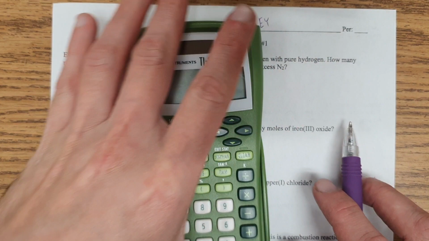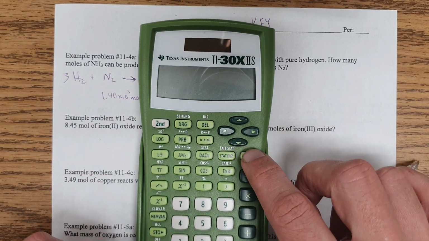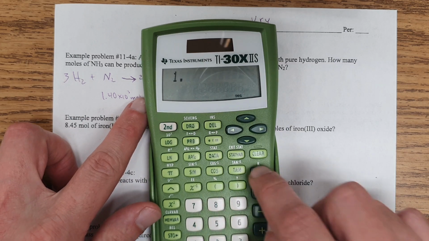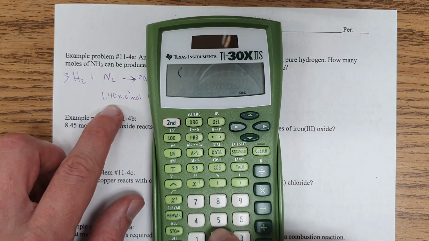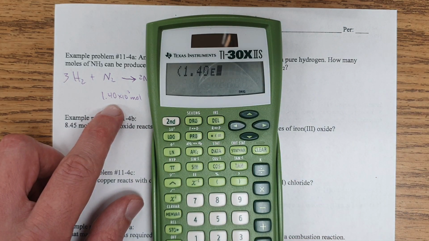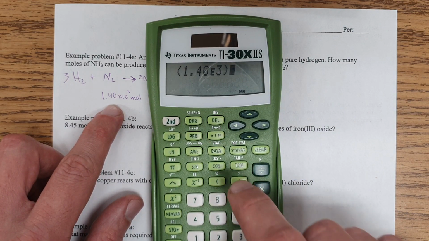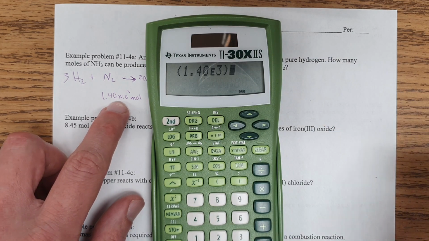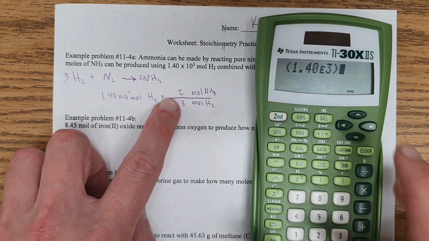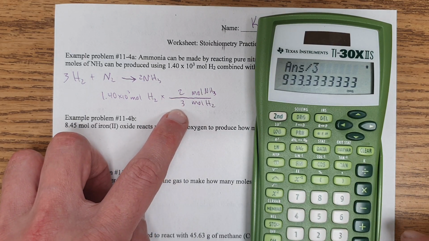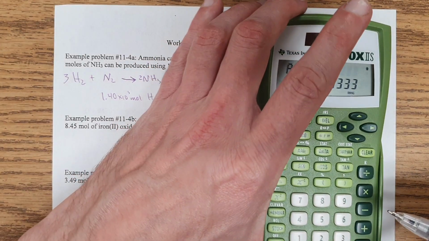So let's do that. Reminder: use parentheses for your scientific notation so that you don't have to worry about wrong order of operations. So 1.40 times 10 to the third. Notice I didn't push the times button. That's important. Anyway, times 2 equals, divided by 3 equals. That's my answer, 933.